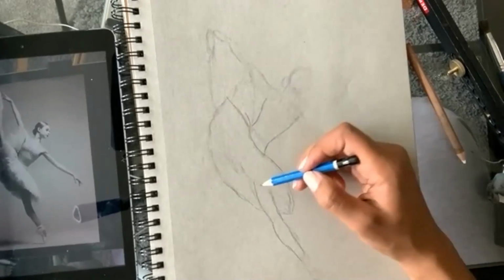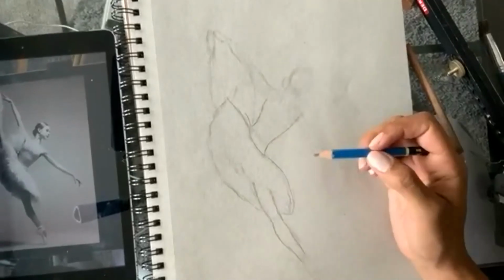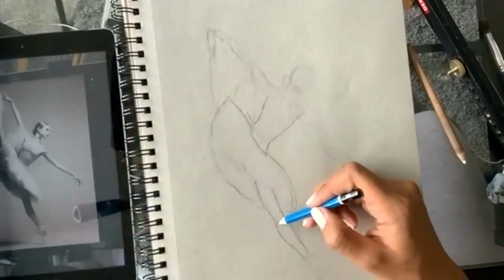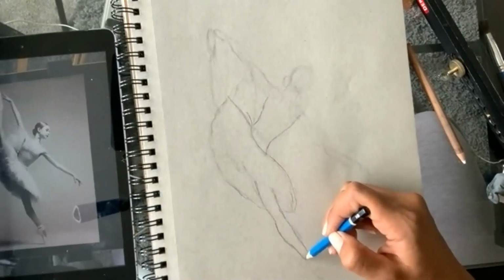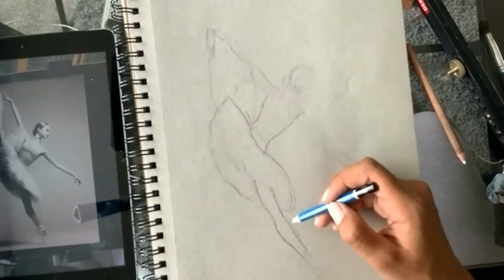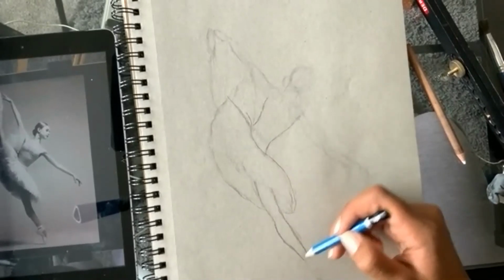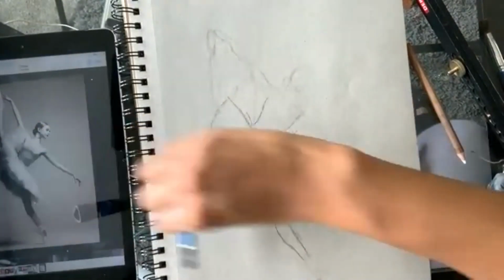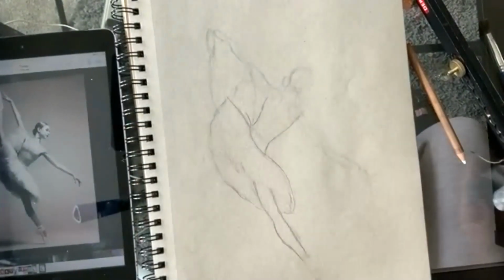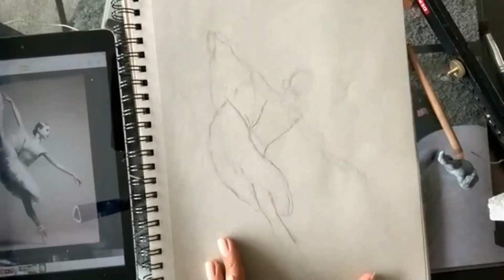So notice the legs, they're not just straight lines. So the calf here has a little curve and then it's flat. And for our shins, they are straight. I think this leg has to be just a tiny bit more straight.